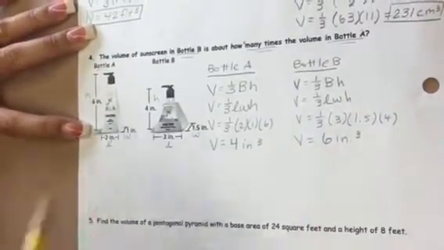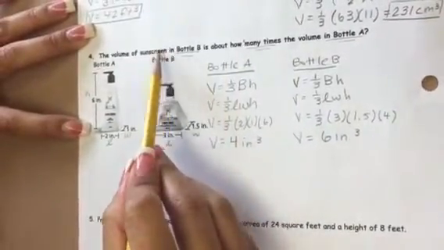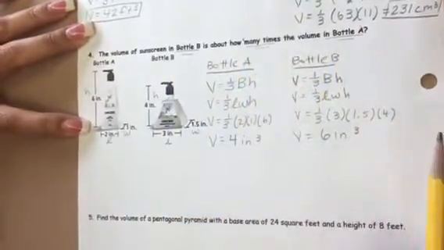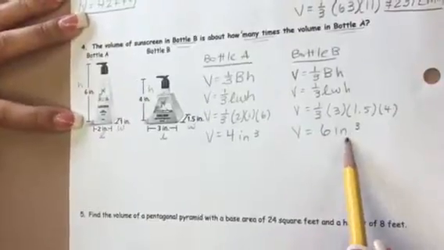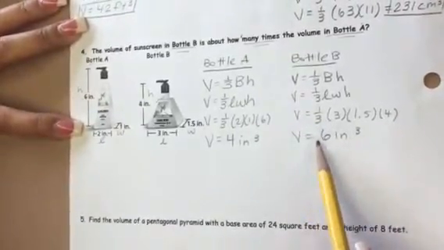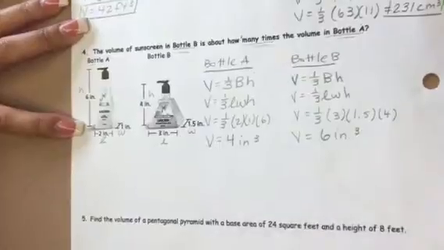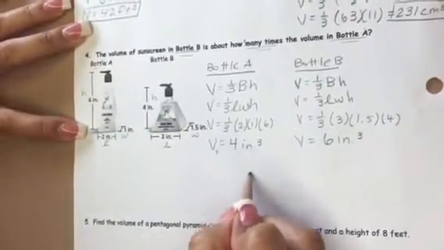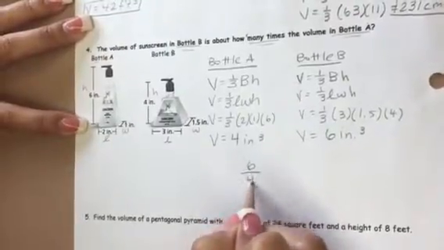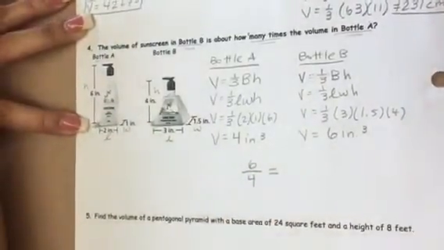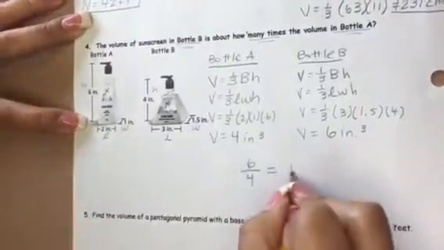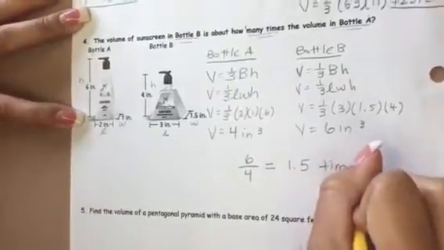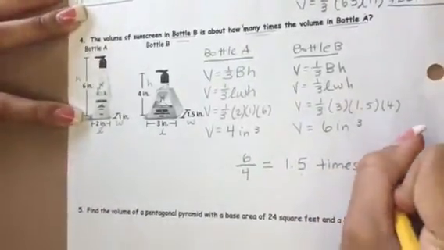But I'm not quite done yet. It says the volume of sunscreen in bottle B is about how many times the volume in bottle A. Well, I know that multiplication and division are inverse operations. So I'm going to use division to figure out how many times larger it is. So I'm going to take my 6 and I'm going to divide that by 4. So 6 divided by 4 gives me 1 5/10. So I know it's 1 5/10 times the volume.